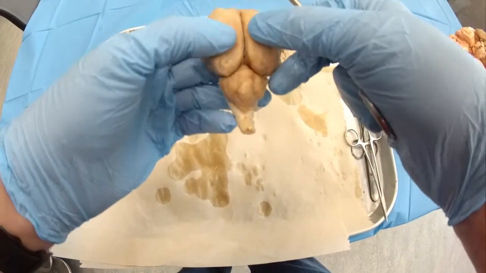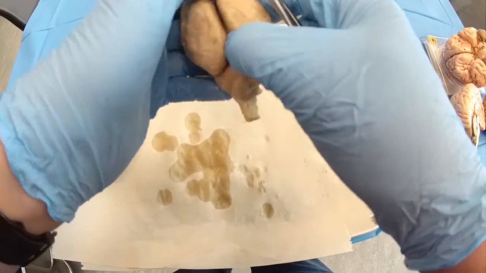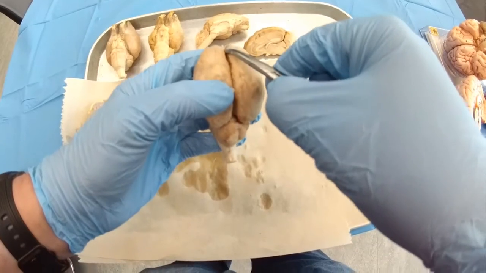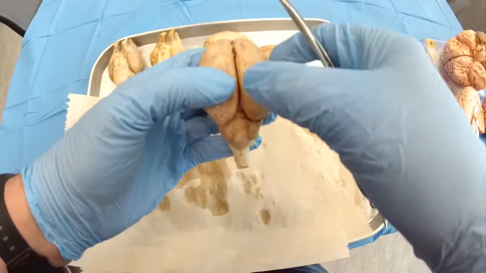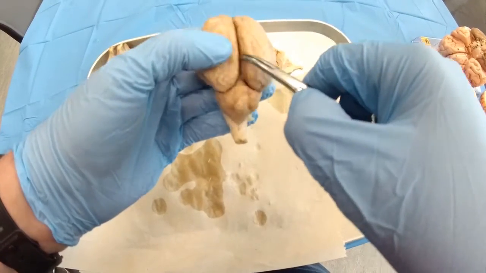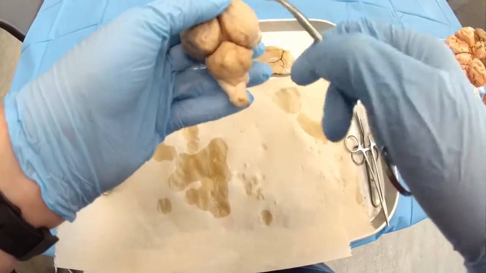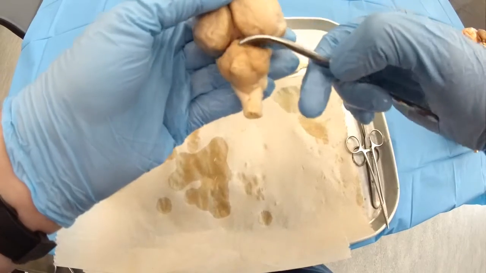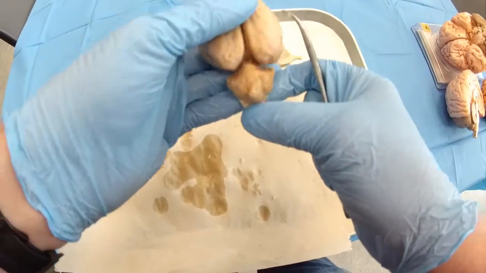And you can see the separation area between two hemispheres. This is the interhemispheric fissure. Then you've got the transverse fissure between the cerebrum and cerebellum.